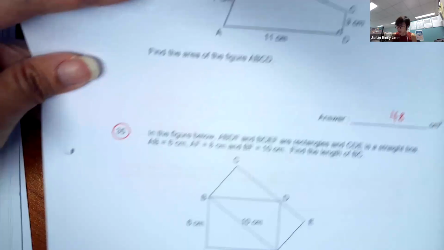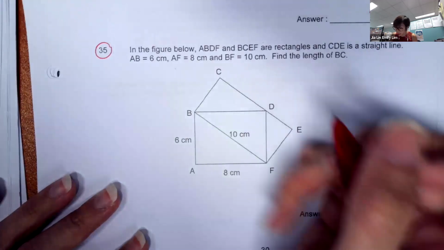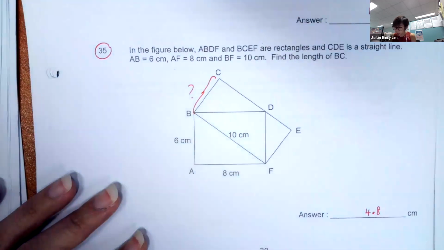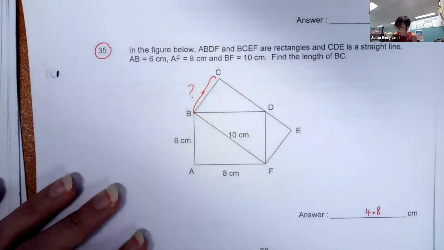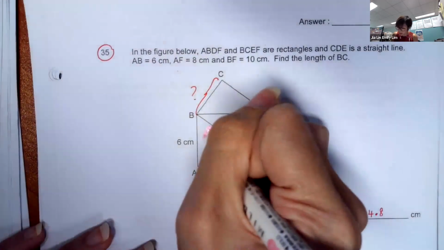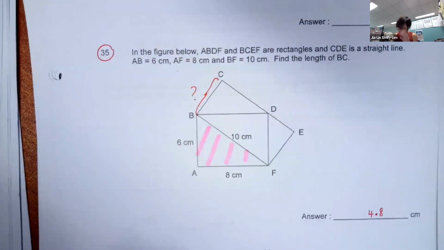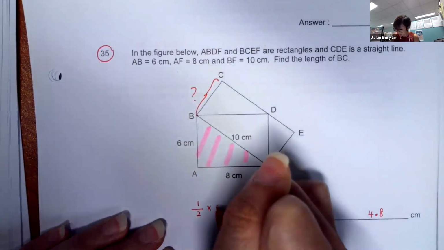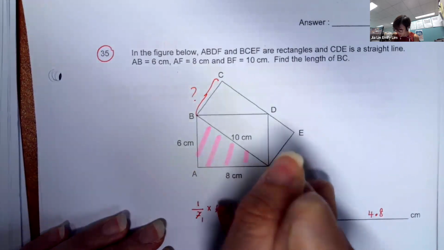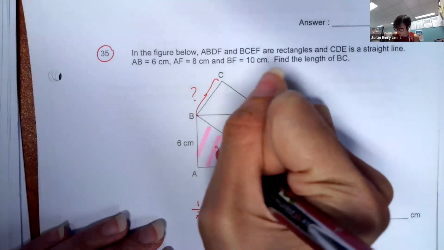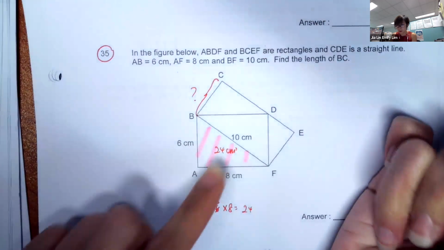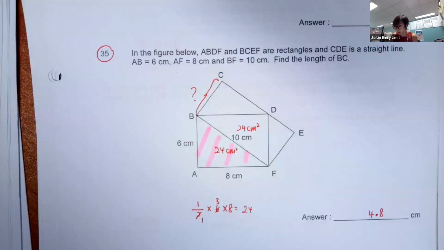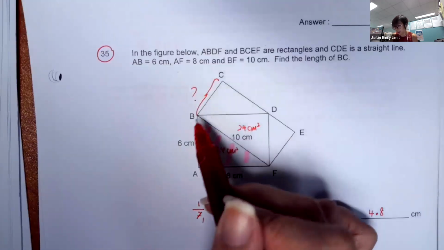35. They want to find the length of BC in the end. They want to know this. Okay, so what I can do is I know this one here. Can you see? I can find this one, which is actually half times 6 times 8, which is 24. This is 24 square centimeter. So if this is 24, this one here must also be 24 square centimeter because it's half of the rectangle. These are two equal triangles. You see cut here in the middle.